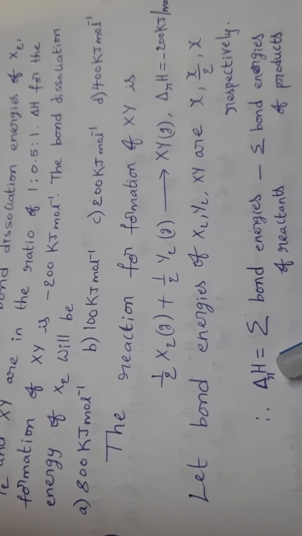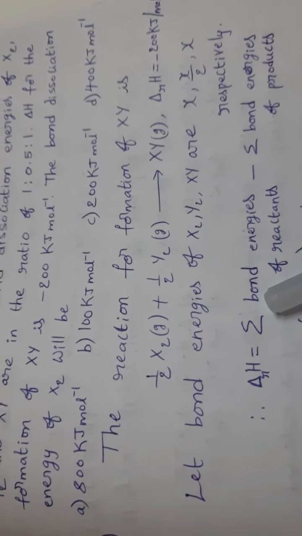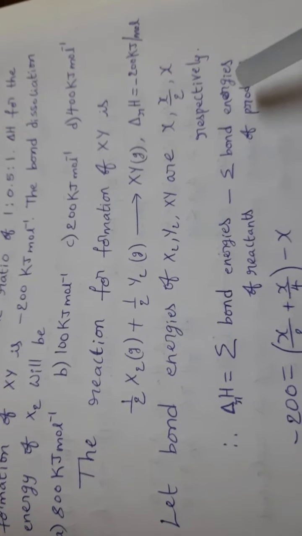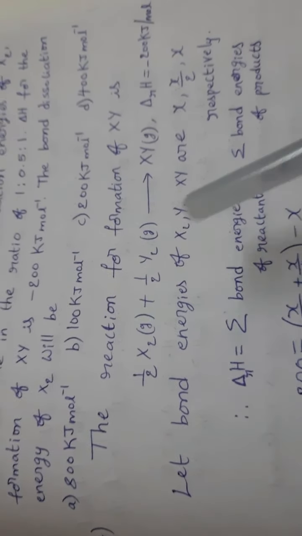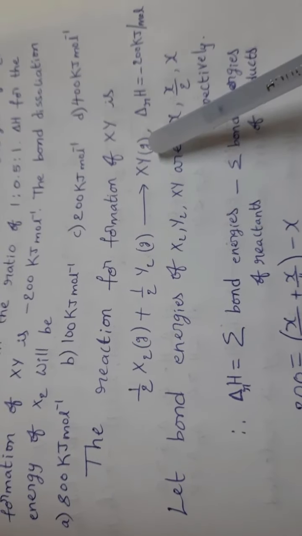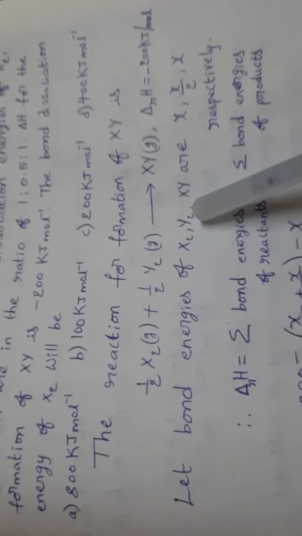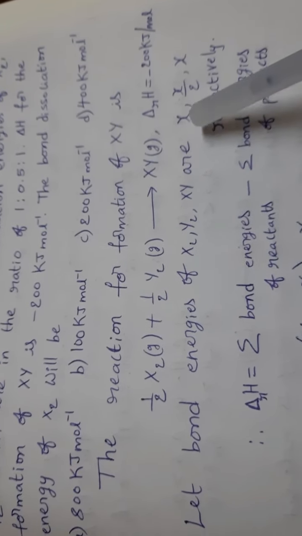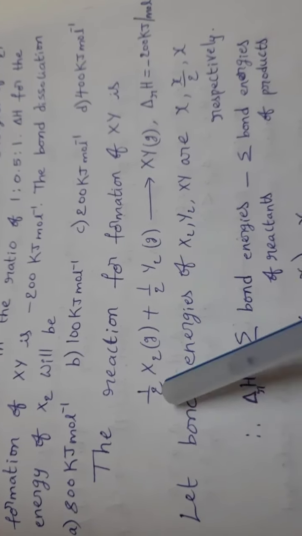Enthalpy of the reaction delta RH equal to sigma bond energies of reactants minus sigma of bond energies of products. So what are the reactants? This one. This is product. Now the bond energy for 1 mole of X2 is X. Here how many moles? Half moles.